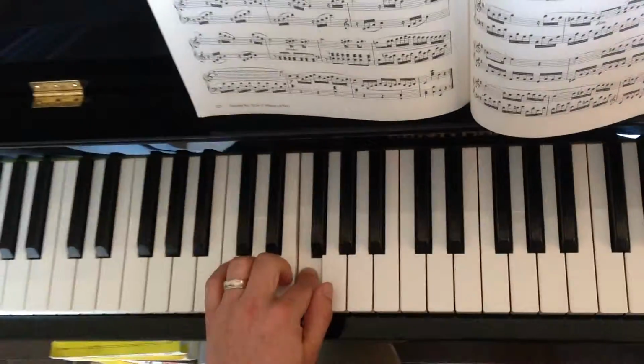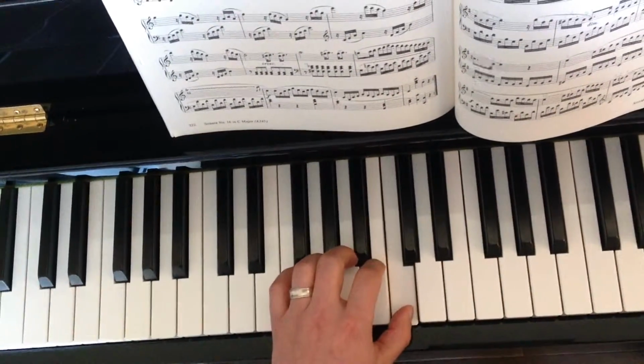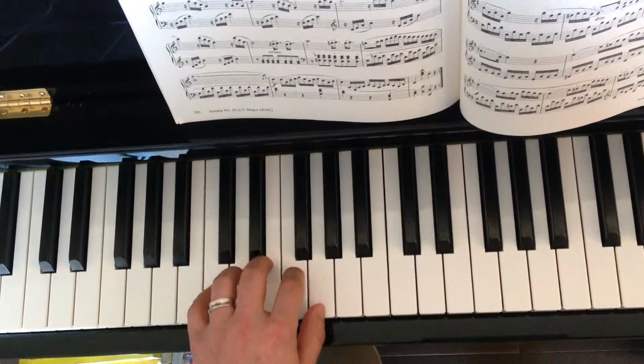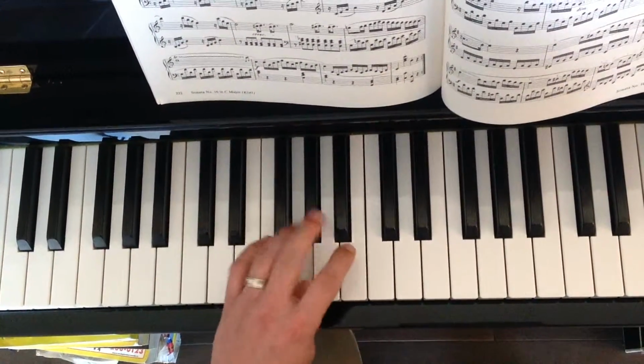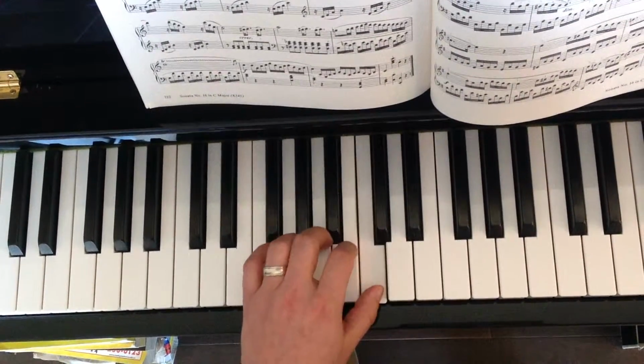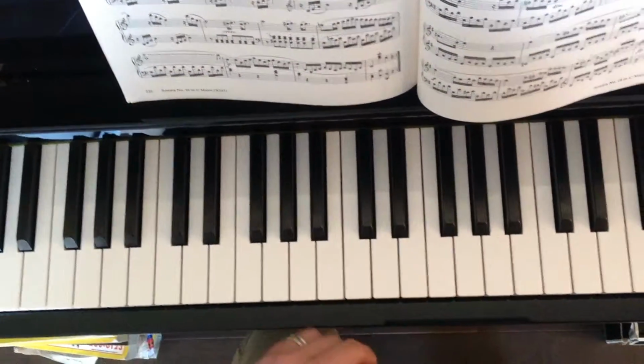1, 2, 3. Sorry, again, with the correct fingering. So we start with 5. 5, 4, 3, 2, 1. Crossover with 3. And now we do the same on the G major scale.